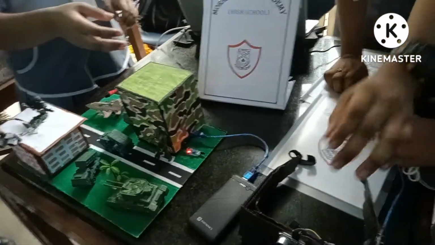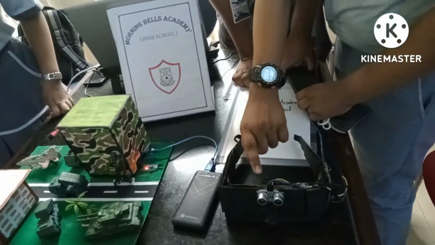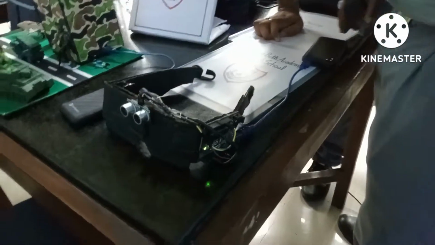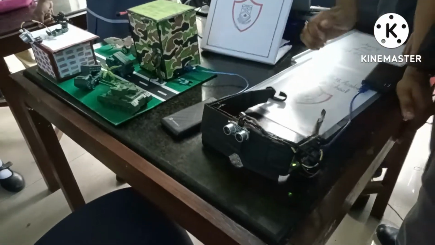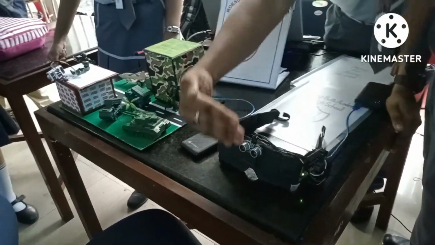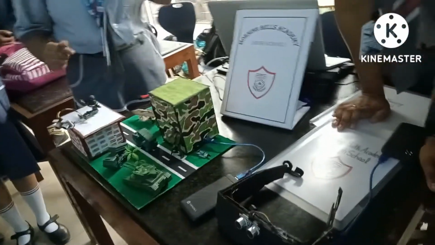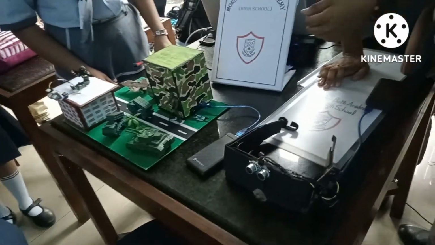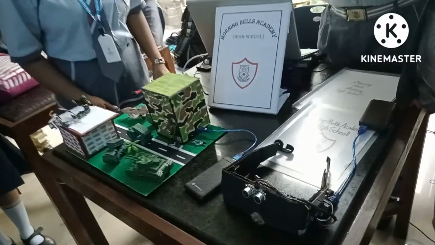Alright. And now sir, this one is the Arduino glasses for the blind. Here is the ultrasonic sensor and here is the buzzer, and it is the Arduino Uno. If any object comes in front of it, it will detect it. What is the range? Range is about 45 centimeters for now, and we can upgrade it in future. It is mainly for blind people while crossing the road to ensure their safety.